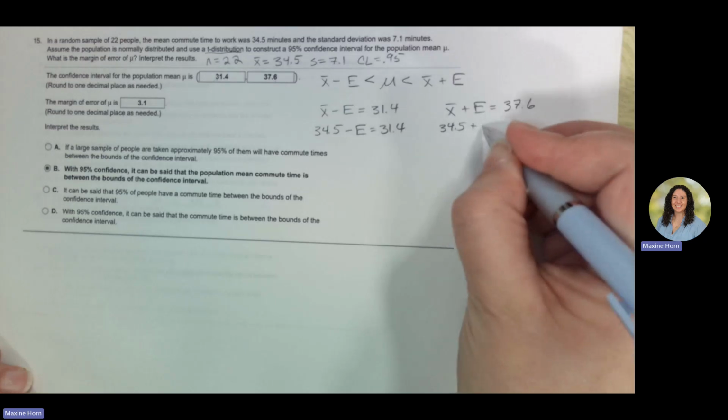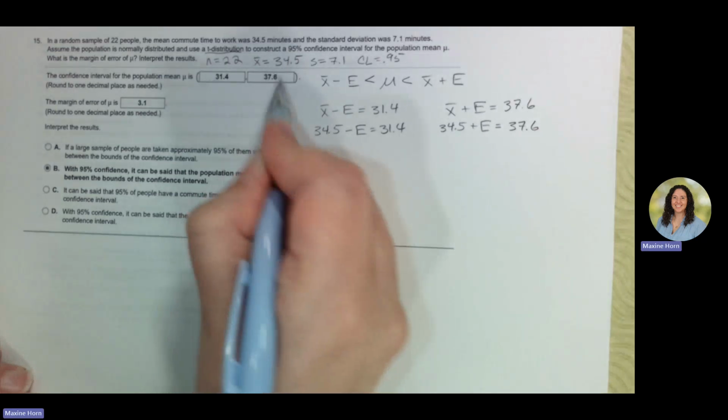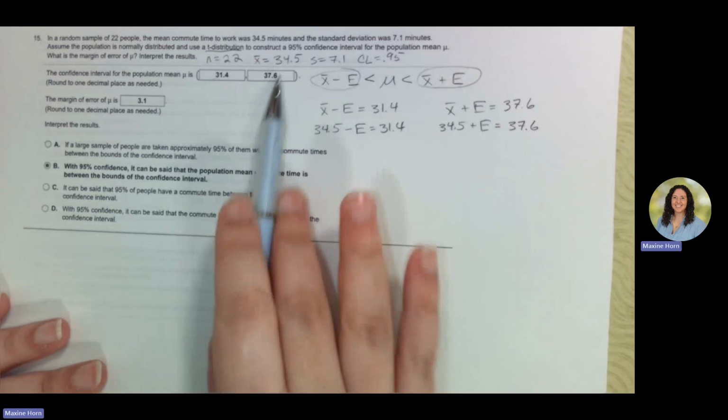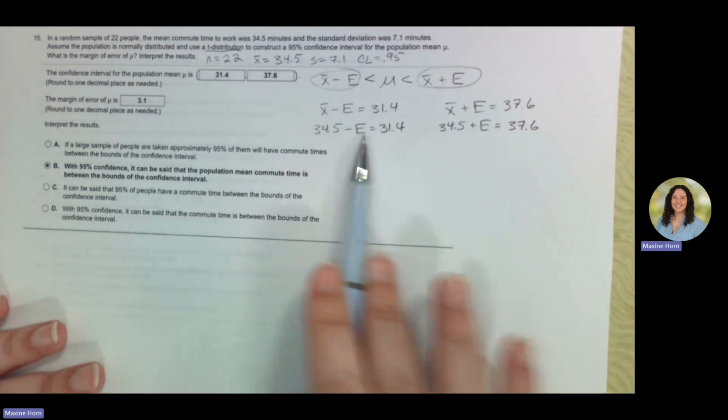Same thing over here, right? I have 34.5 plus the error is equal to this number, right? These are our two numbers that are represented here, okay? So x bar minus the error is this. X bar plus the error is this. Right? You see how that's related? So what I can do is solve either one of these equations to get the error. And it's going to be less work than if I had started from the beginning, found my t alpha halves, plugged it into the formula to find my margin of error.